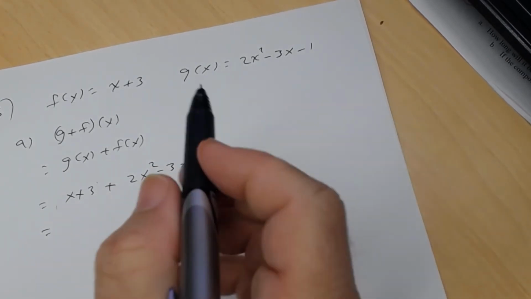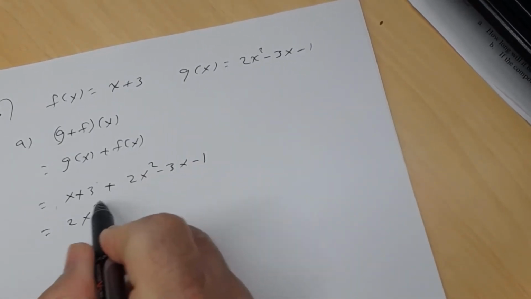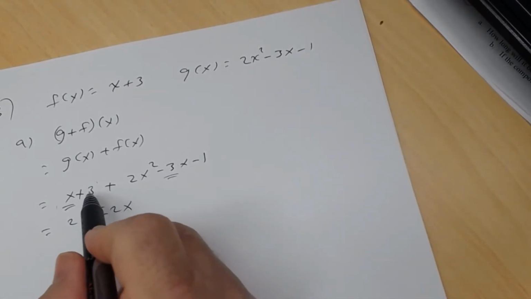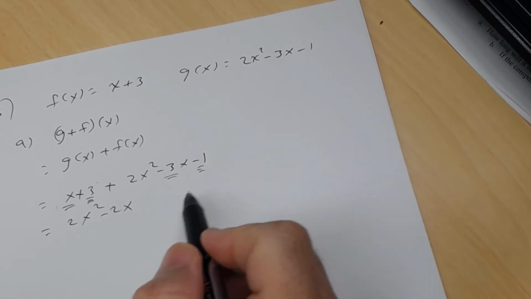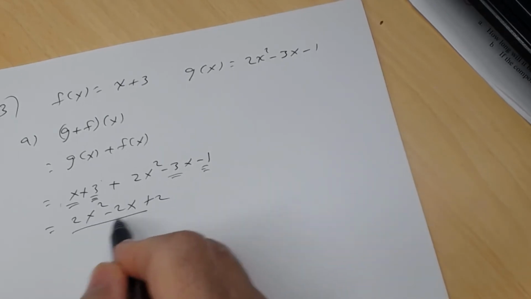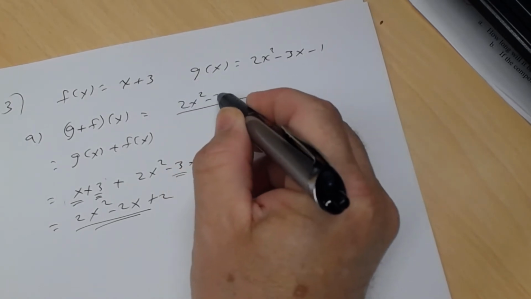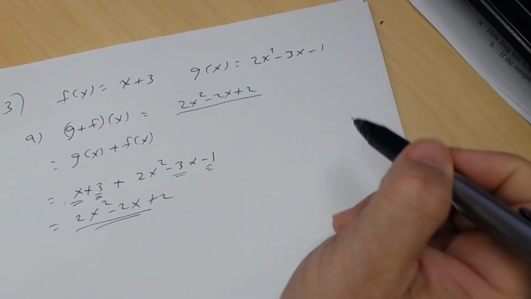Combine like terms and put in descending order. I get 2x squared, a positive x and a negative 3x is a negative 2x, a positive 3 and a negative 1 is a positive 2. So in the blank, you're going to put 2x squared minus 2x plus 2.